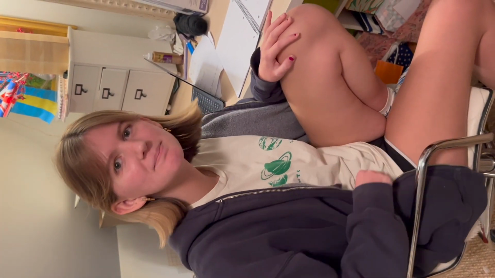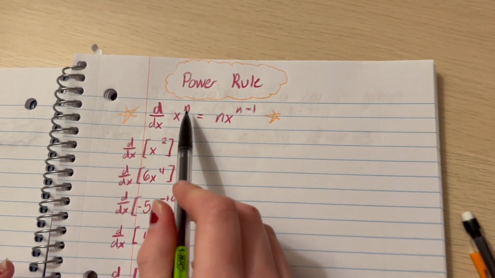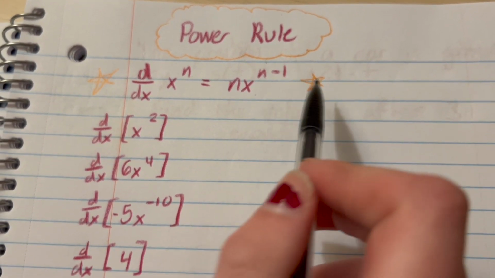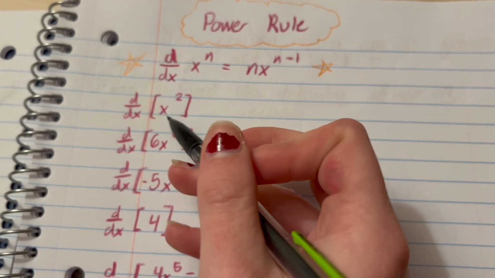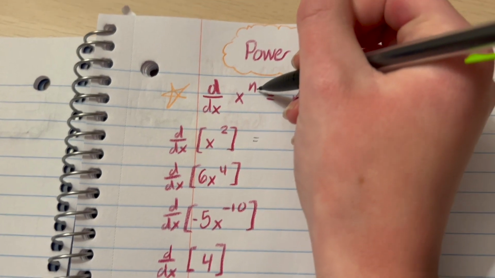Today we're going to be learning the power rule, and that's one of the easiest things we could learn in derivatives. So what the power rule states is that the derivative with respect to x of x to the n power is going to equal n times x to the n minus 1. It will make more sense when we see this rule in action, so let's try x squared.